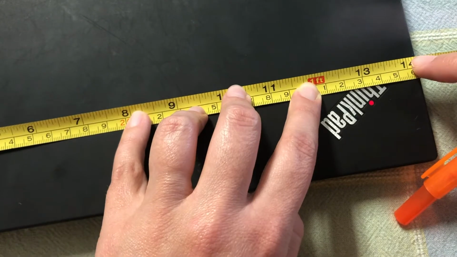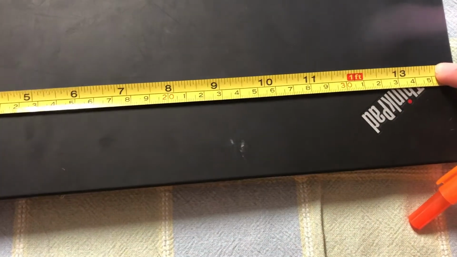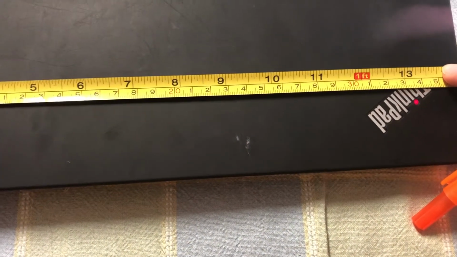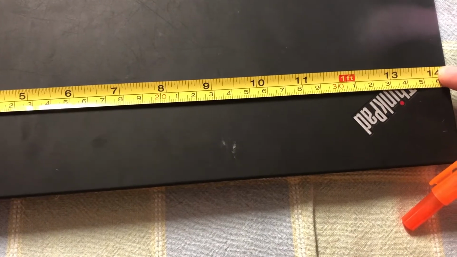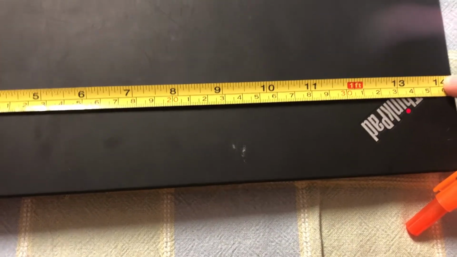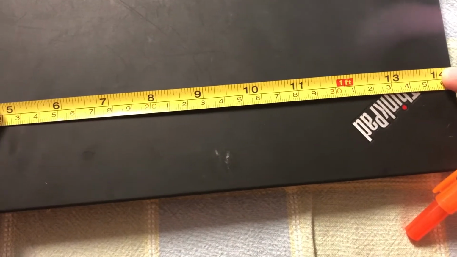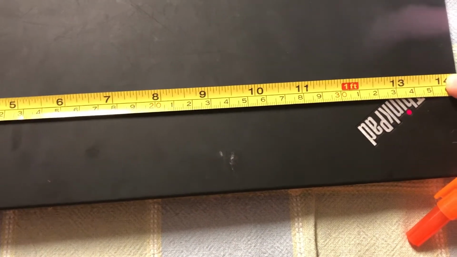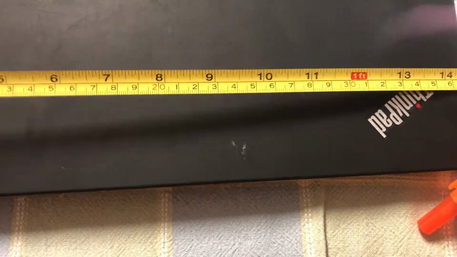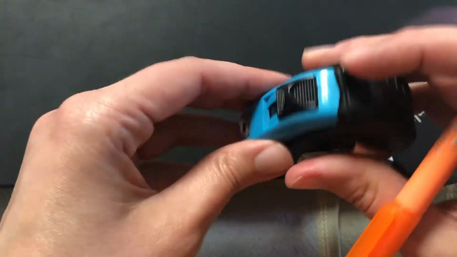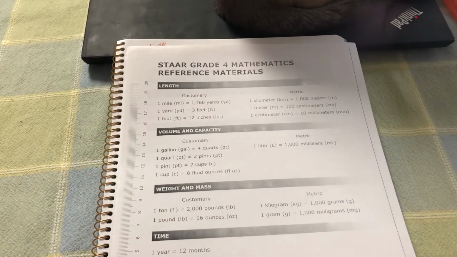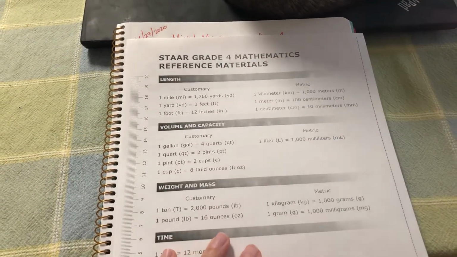So we could say that. Either way would be correct. Either saying 1 foot and 2 and a quarter inches would be correct, just like saying 14 inches and a quarter would be correct. So we have to be ready to think about measurements in multiple ways, and so that's why we're going to practice today. All right, now that you know how to find this online, we're going to go ahead and get started.